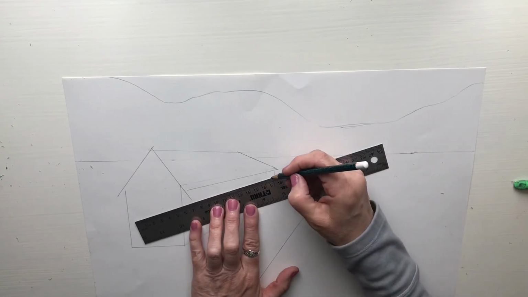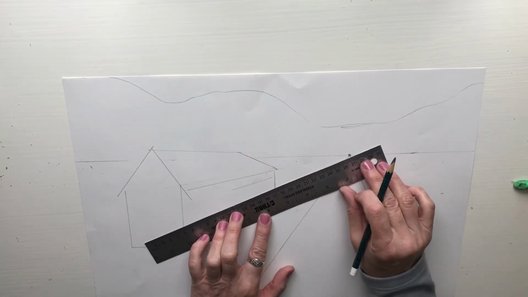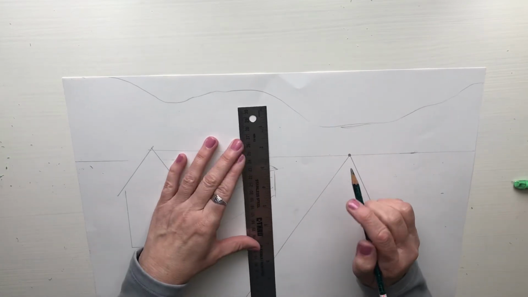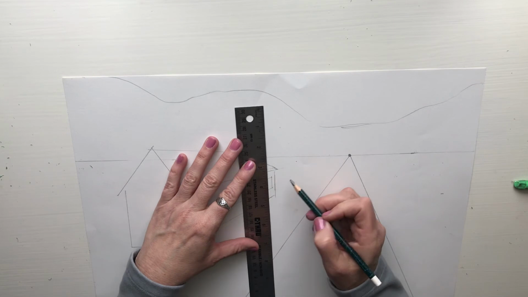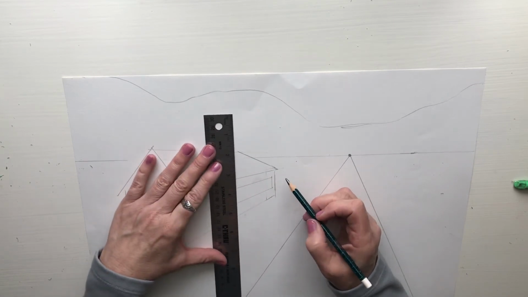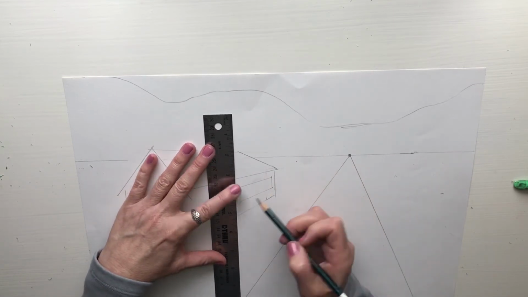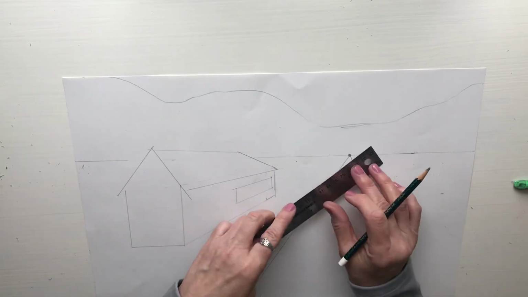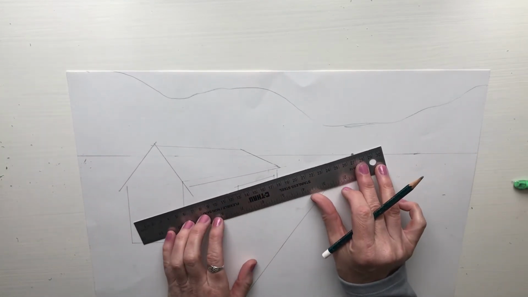I'm going to go like this. Maybe it's a series of windows. Then I have to make this one very, very vertical so that it reads correctly. If we put a door here, I'm going to show you an incorrect way to do it.